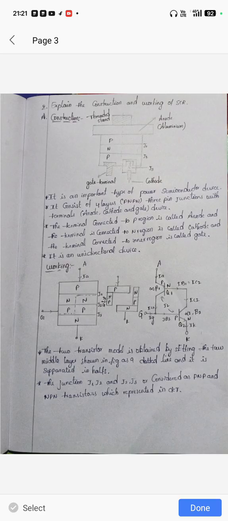Working: the two transistor model is obtained by separating the two middle layers, shown in the figure as a dotted line. The junctions J2 and J3 are considered as PNP and NPN transistors, which is represented in the circuit.